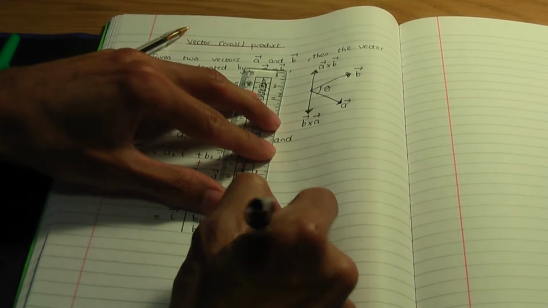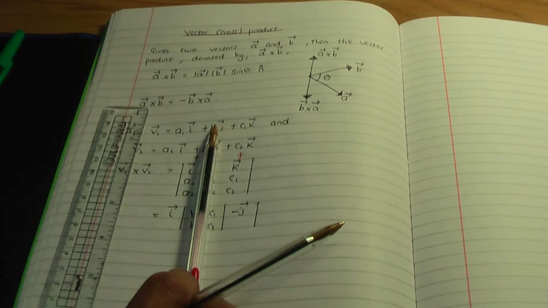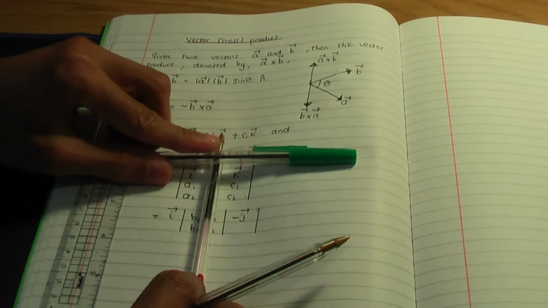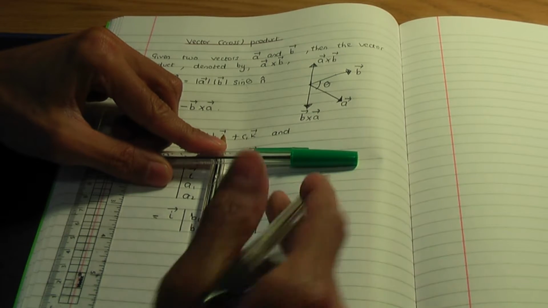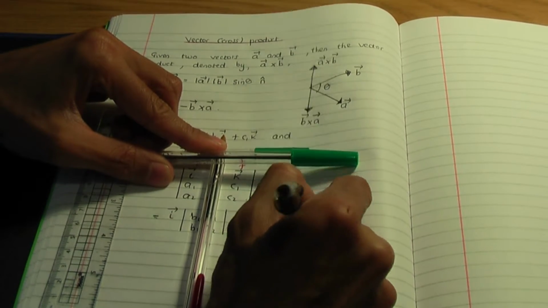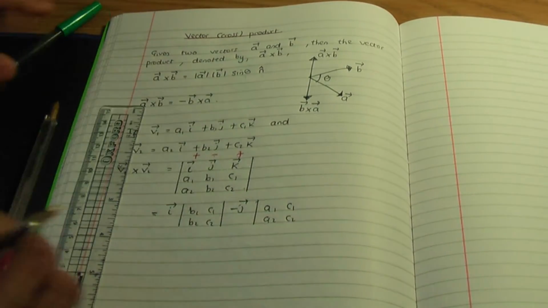Minus j multiplied by the determinant of a 2 by 2 matrix. Remember the idea: just cross out the row and column associated with j. The elements of this 2 by 2 determinant are A1, C1, A2, C2.